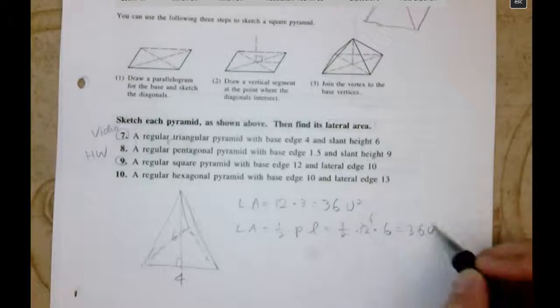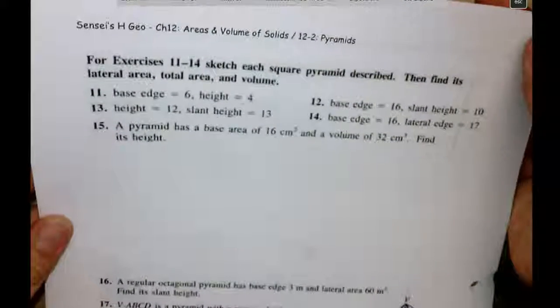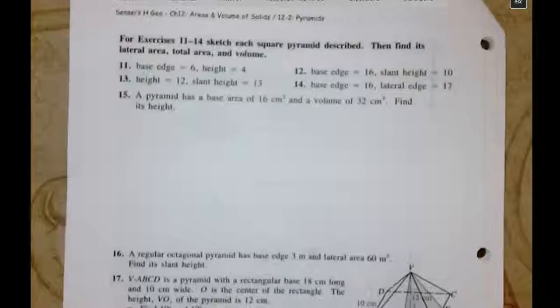Unit square. Okay, you do 9, and the rest we can do in class. Okay, already.